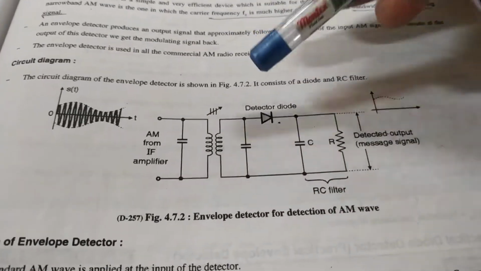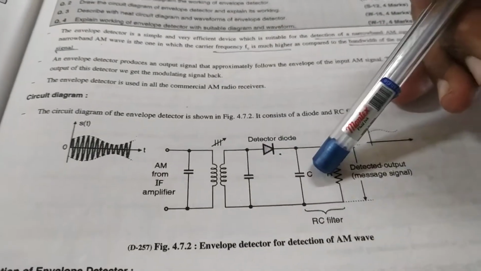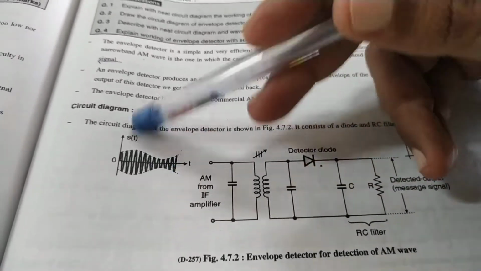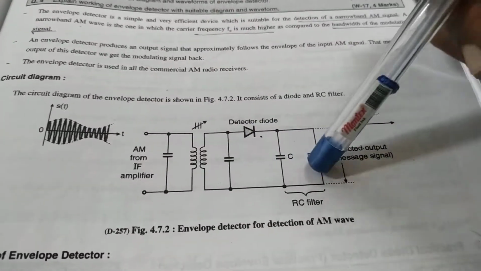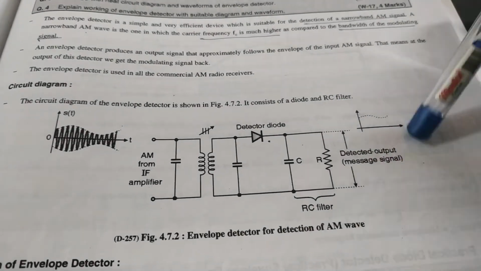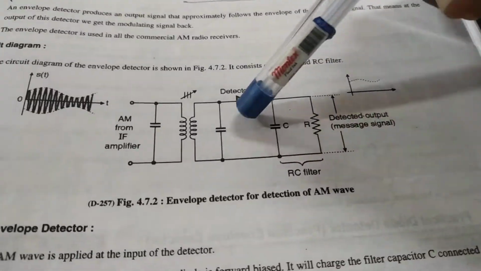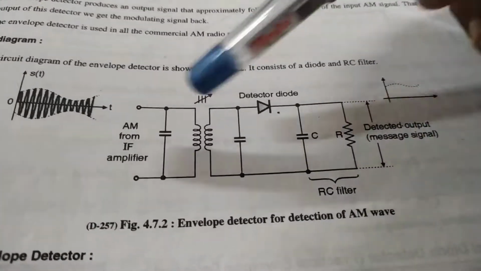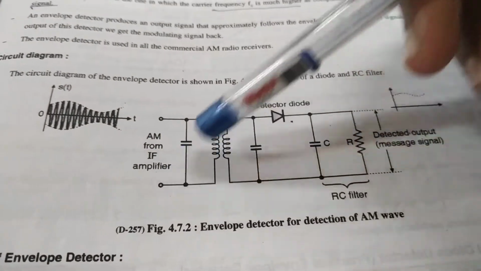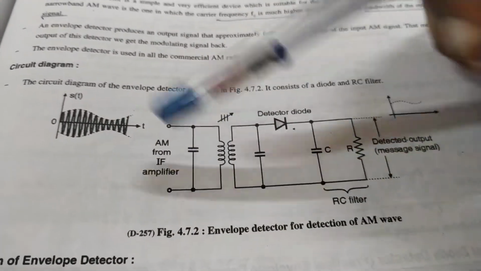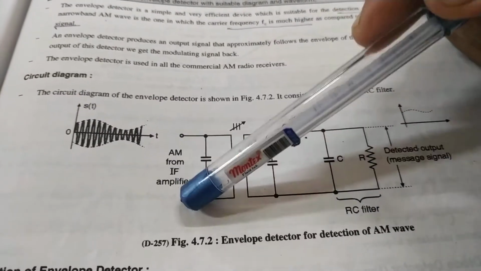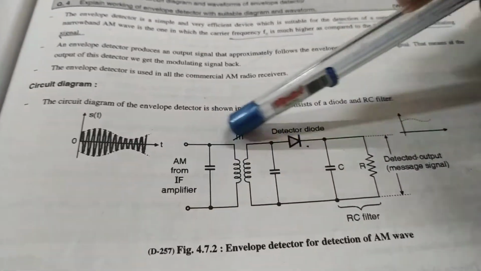By using the envelope detector we can recover the original signal, or the information signal, from this modulated signal. This is the circuit we use to recover the original message signal. On the left-hand side you can observe one type of transformer that we use here, and the IF signal, that amplitude modulated signal, will be coming here. So we can receive the signal by using this transformer.